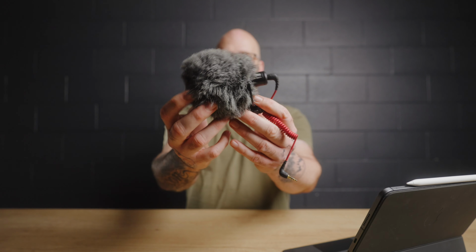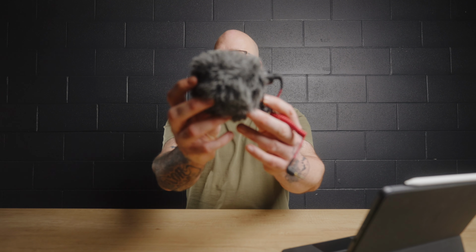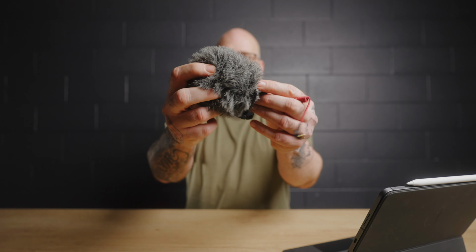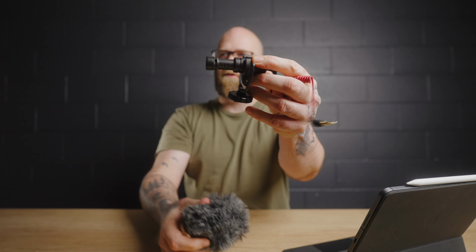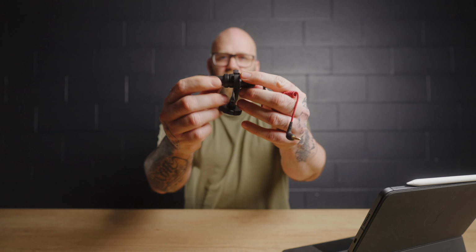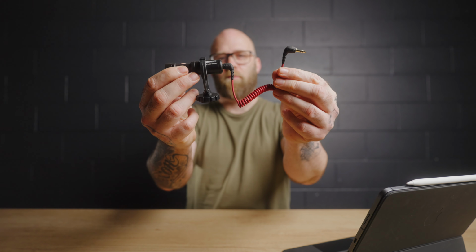Now, if you don't have a microphone and you want to buy one, I have an option here for you. This is a Rode Video Micro. It's just a basic shotgun mic. It comes with a little fluffy on it there, and that just sits on top of your camera and plugs in with a 3.5mm headphone jack. That's only going to set you back about $100, $120 I think, and the quality is really fantastic.